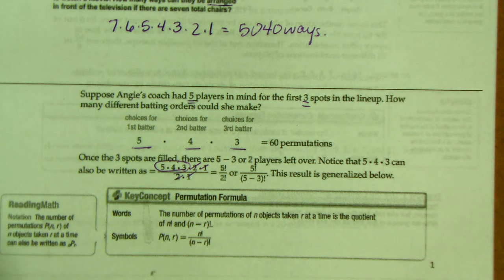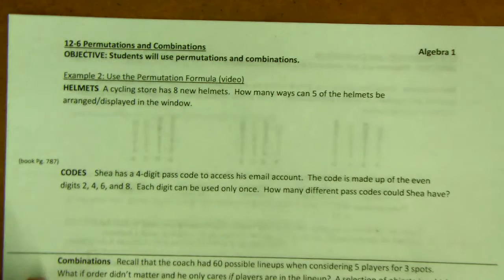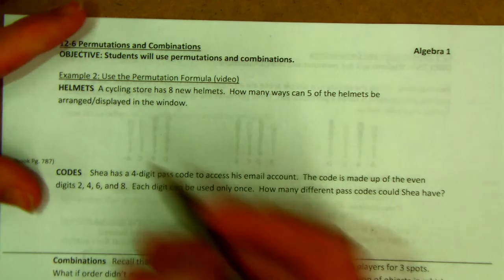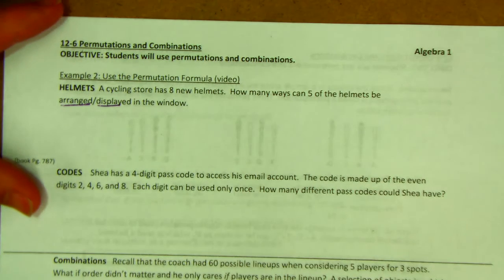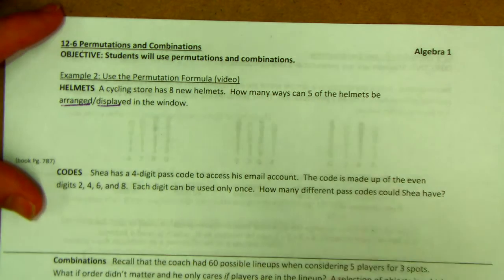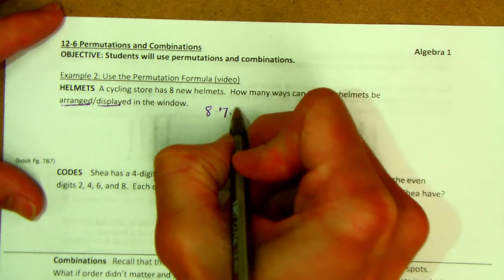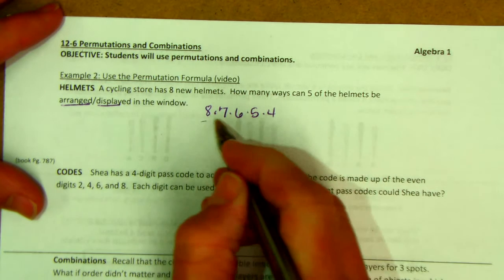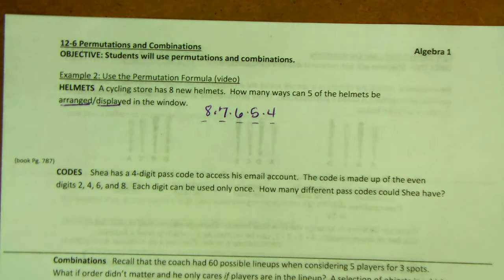We'll turn your paper over, and we've got 2 examples of permutations, all right? Helmets. In a cycling store, they have 8 new helmets, and they want to know how many ways 5 of them can be arranged or displayed in the window. So we have 8 to choose from, but we're only choosing 5. So we get 8 times 7 times 6 times 5 times 4. And I'm going to stop right there because that's 1, 2, 3, 4, 5 helmets. That's all I'm using, all right? And so when I do that, my answer is 6,720 arrangements.